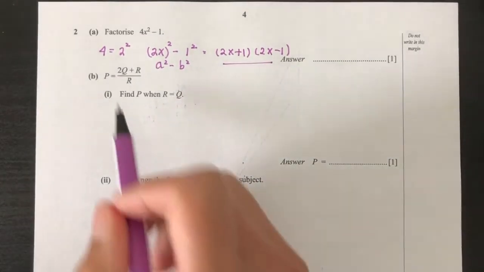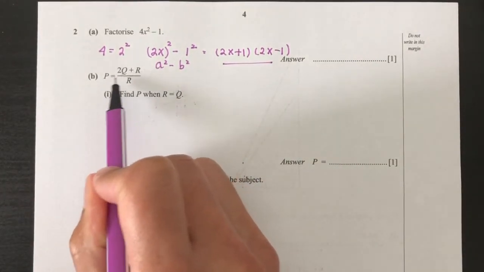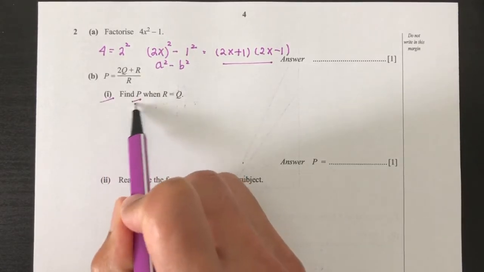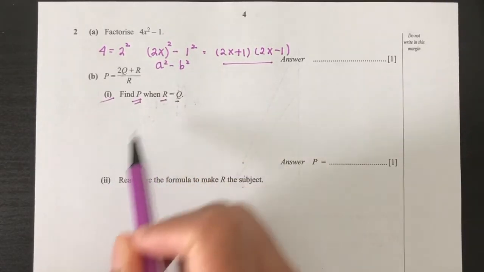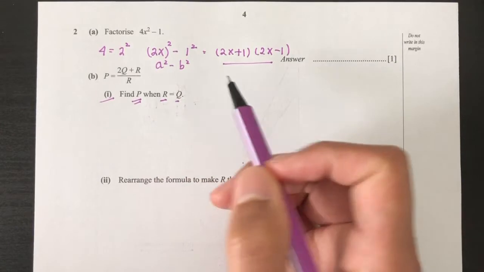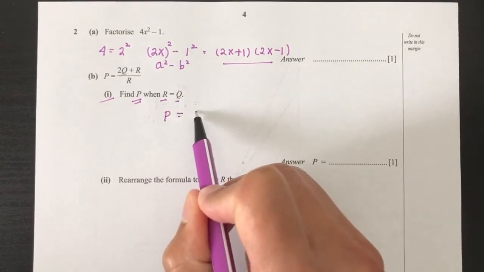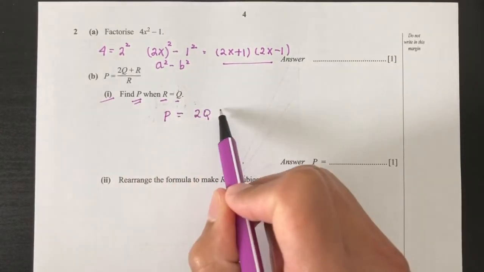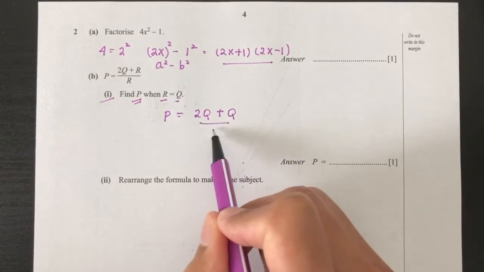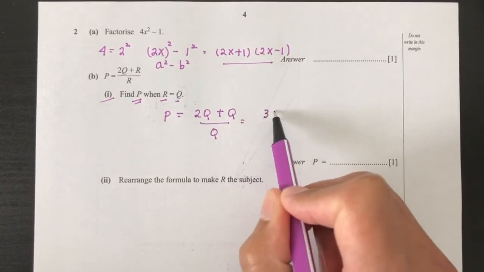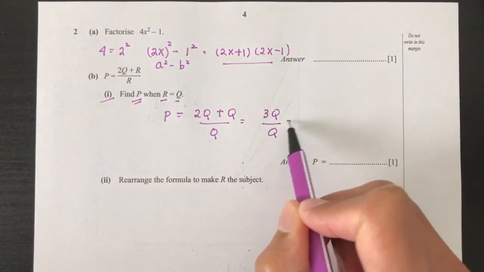Now part B, we have p equal to 2q plus r over r. Part 1, find p when the value of r is equal to q. So we just have to replace the value of r by q. So p is equal to 2q plus q, divided by q, that will be 3q divided by q, which is 3.